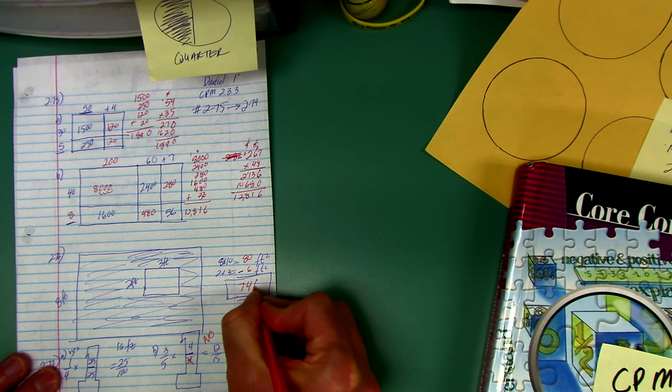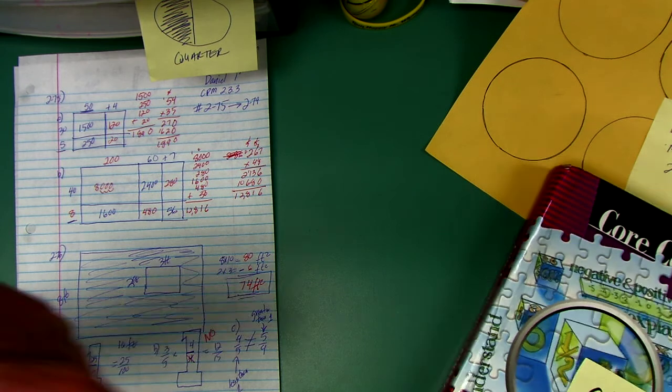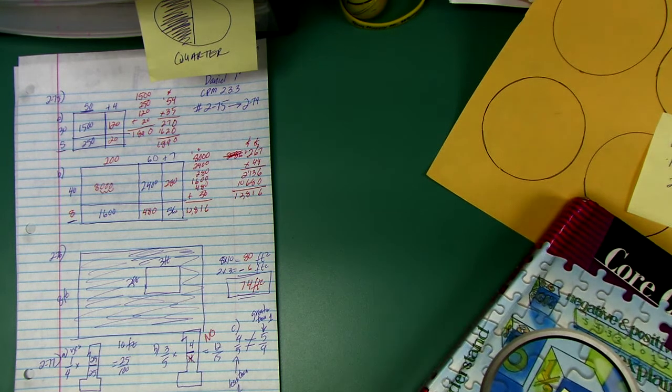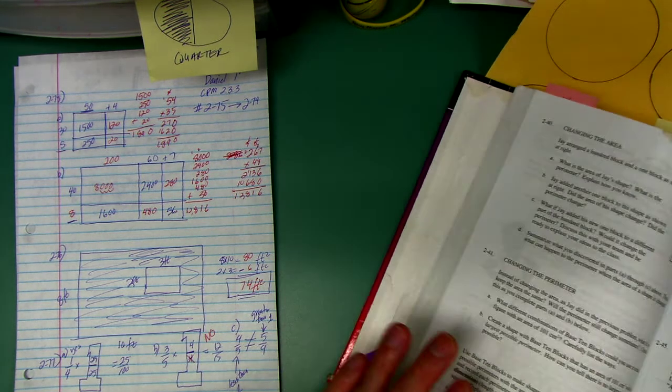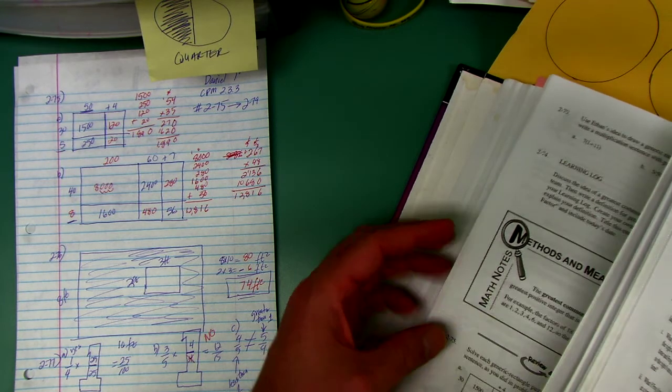And how hard was that, right? I'll give you lots of hints on that one. Okay, so 2-77, we already figured out, I think all three of those, didn't we? Right? Did I give you all the answers on that?